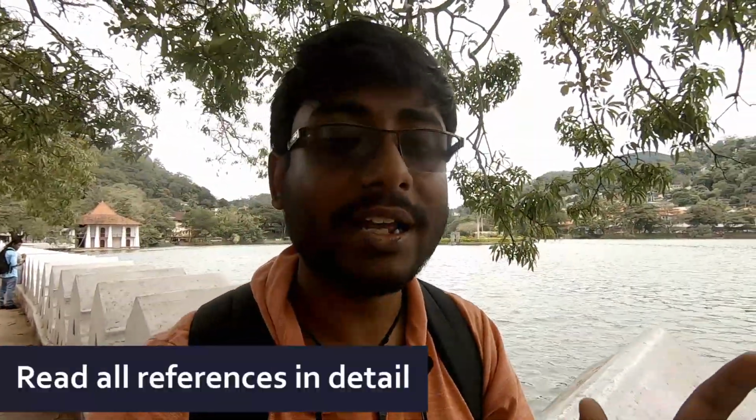And also, before sending messages to your hosts, make sure that you read all the references on their profile. Try sending messages to hosts who have a minimum of 5 to 6 references, and never send a request to a host who has got 0 references on their profile. That way you are not sure whether that host is authentic or not. But if there are a lot of reviews present on a host profile, you can rest assured that that host is an experienced one and hosts other couchsurfers around the world pretty often. So that way you can be assured of being safe.